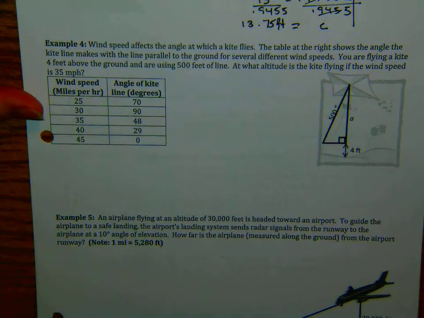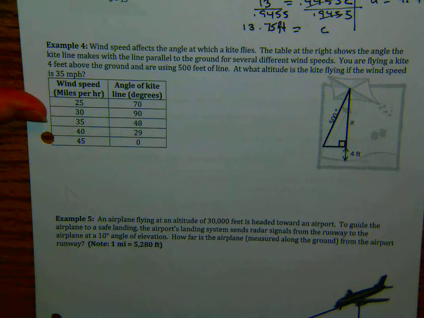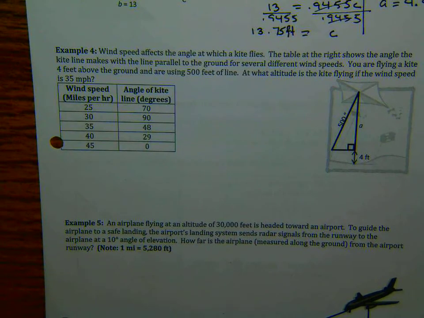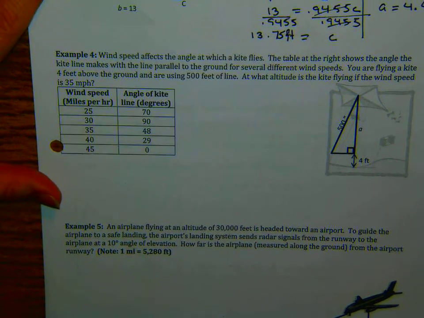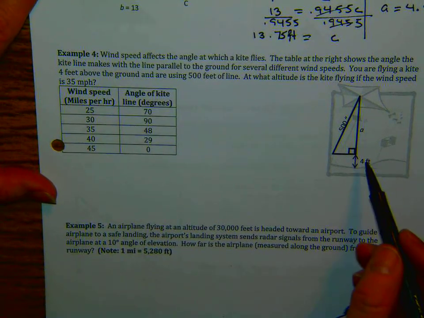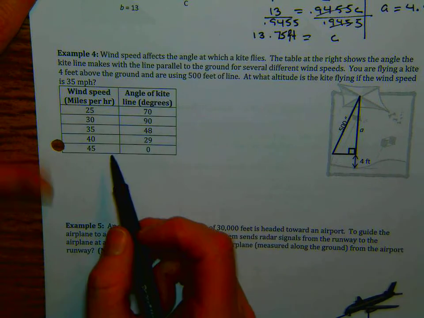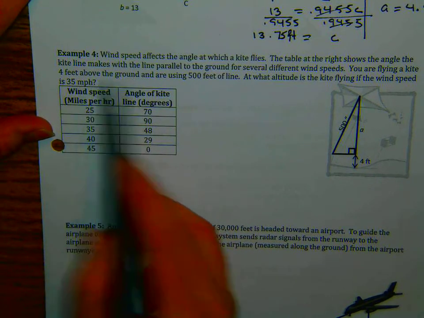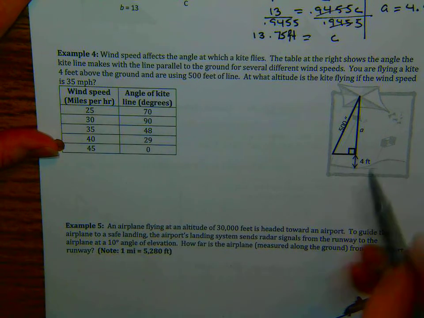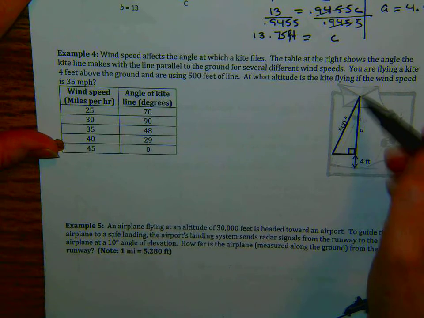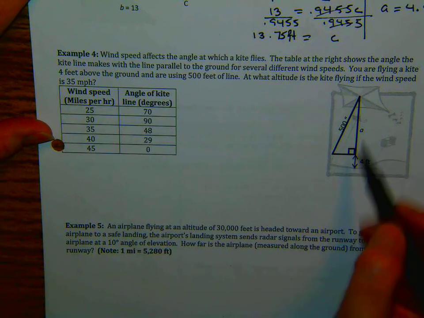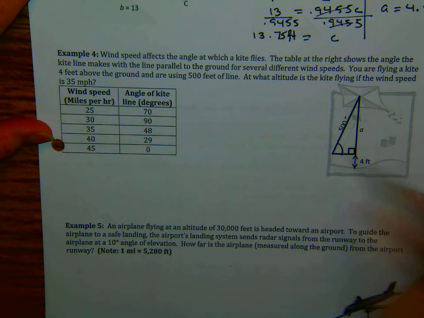So, practical application of using SOHCAHTOA, sine, cosine, tangent, and their reciprocals. So we have a problem here. Wind speed affects the angle at which a kite flies. The table at the right shows the angle the kite line makes with the line parallel to the ground for several different wind speeds. Okay, so we have the kite flying, we have the table at the right, the angle, we have the angle that the kite makes with the ground. For several different wind speeds.